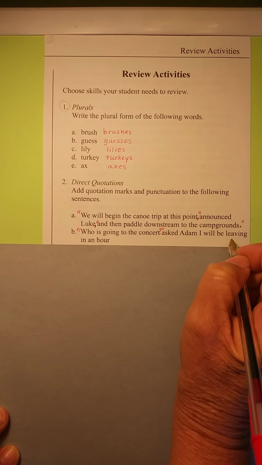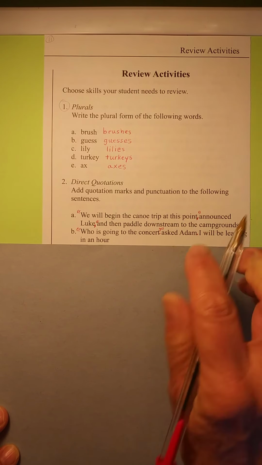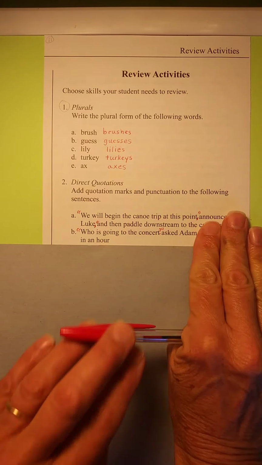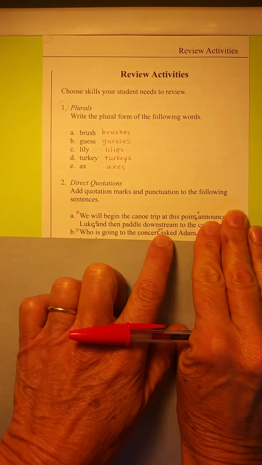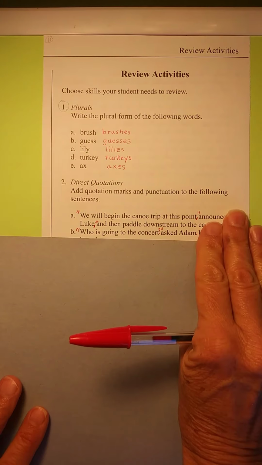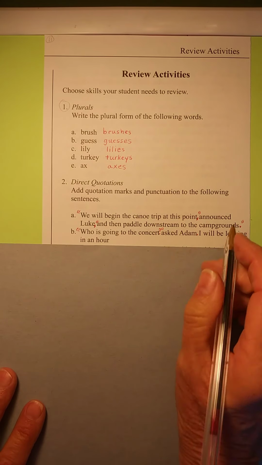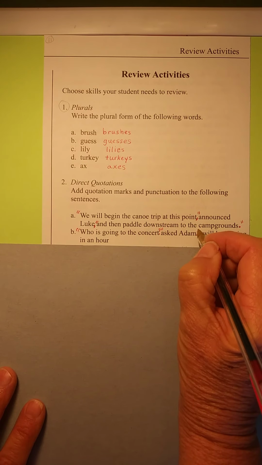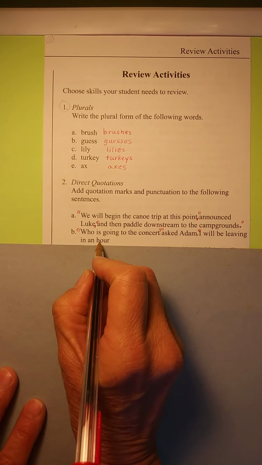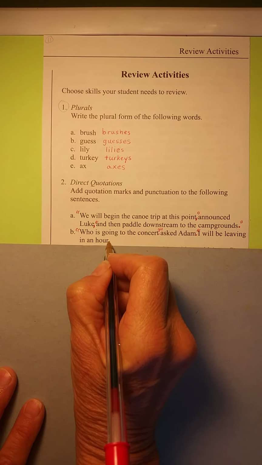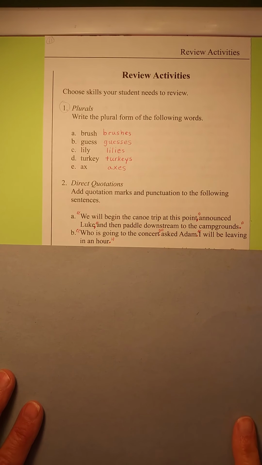Who is going to the concert? Asked Adam. And that is actually the end of the sentence. Okay, if you didn't have anything else there, that would just be the end of the sentence. You have to have a question mark here, but the end of the entire sentence is after Adam. But he continues speaking, but he's starting a new sentence. So we're going to put quotation marks around before I, and then at the end, I will be leaving in an hour. We're going to end that with a period and closing the quotation marks.